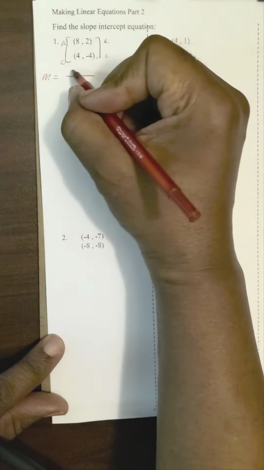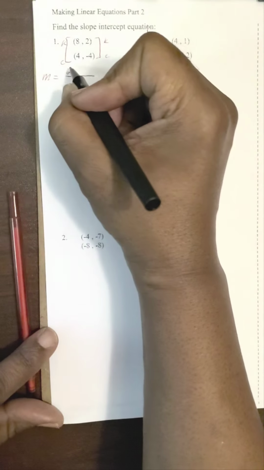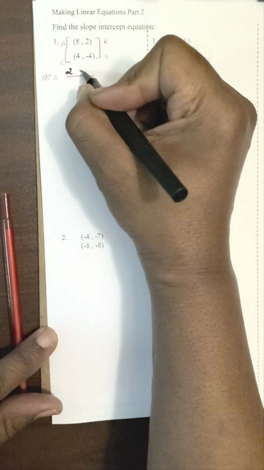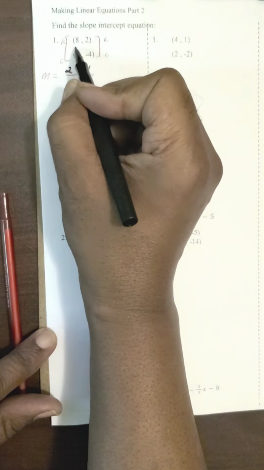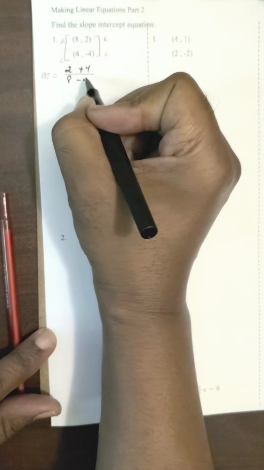So we'll keep the 2. Let's change all this to black here. Keep the 2 and change the -4 to +4. On the left side, we're going to keep the 8 and change the +4 to a -4.